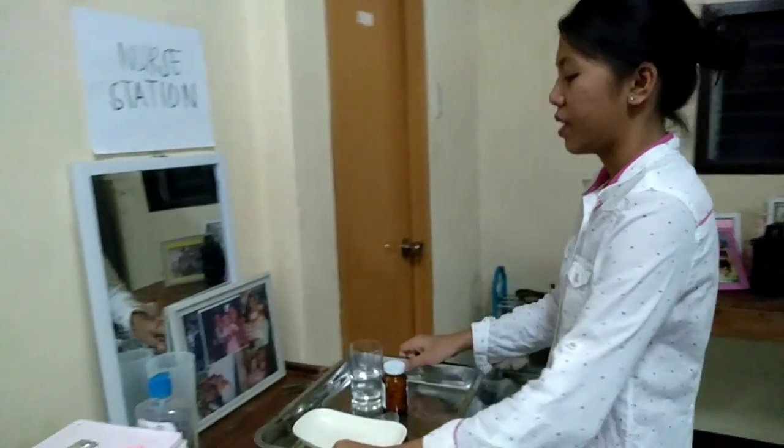Next is disposes all supplies appropriately. Last is replenish stock and return the cart to the appropriate place. And discard used disposable supplies. So this maintains organization.